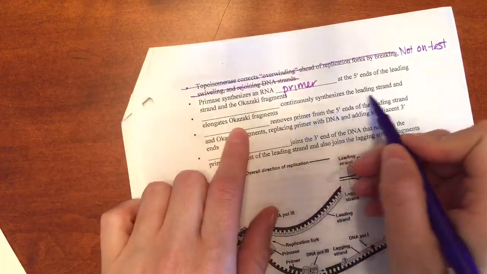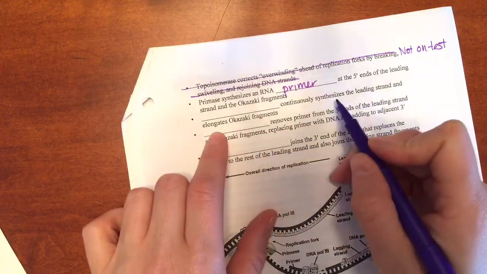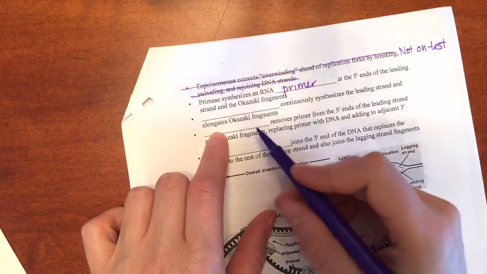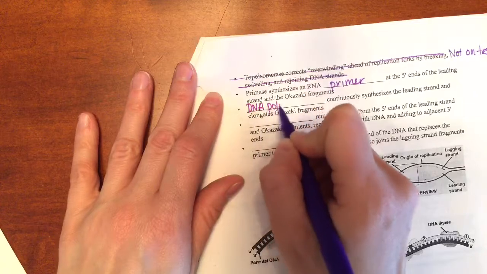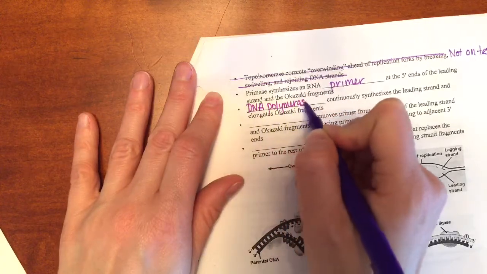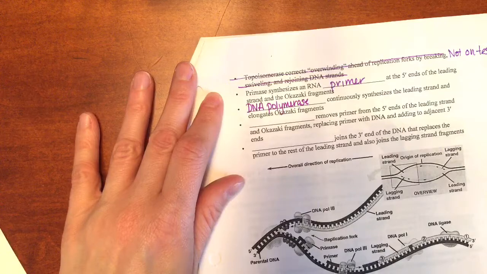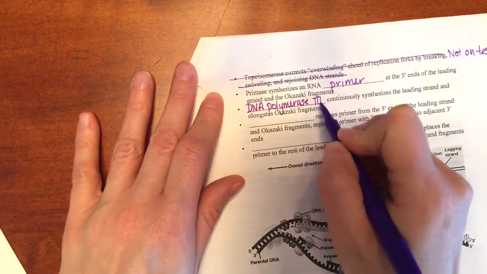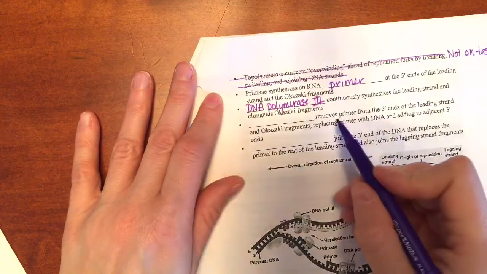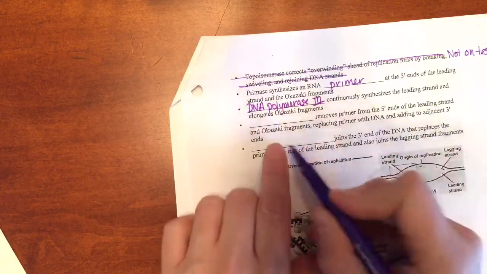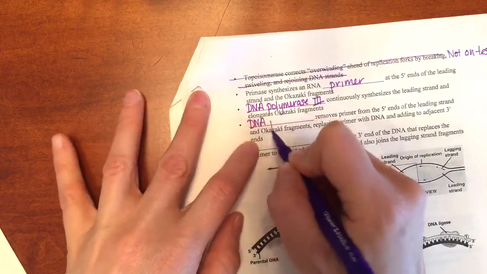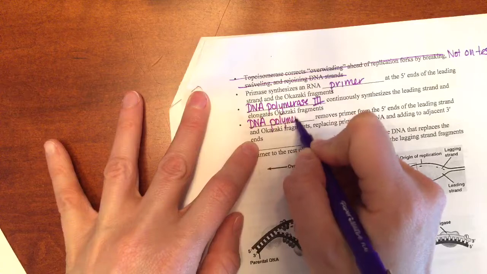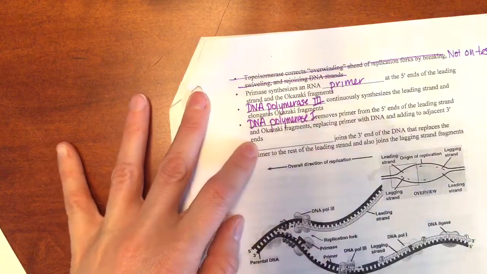Then what enzyme is the one that adds the nucleotides continuously to the leading strand and elongates Okazaki fragments? That is DNA polymerase. And then there were numbers. Do you remember which one it was? 3 or 1? If you said 3, you would be correct. The one that removes the primer and replaces it with DNA is DNA polymerase, and by process of elimination, you should have guessed 1.